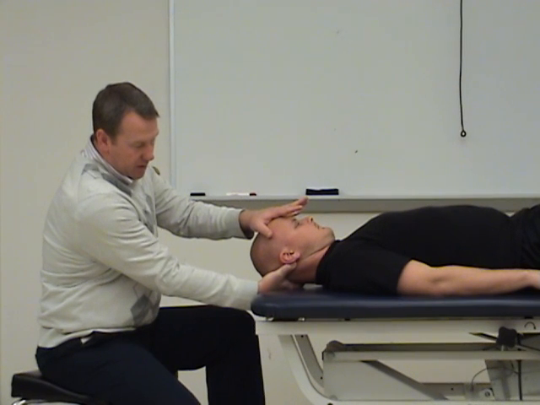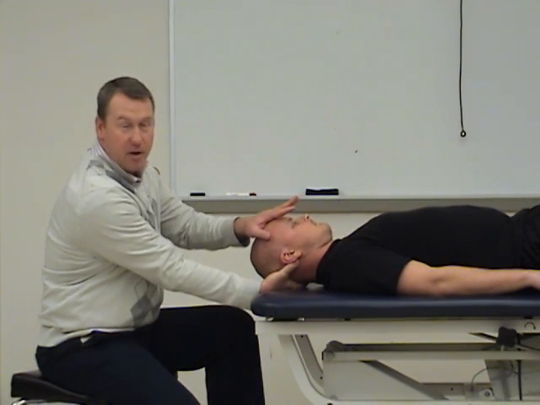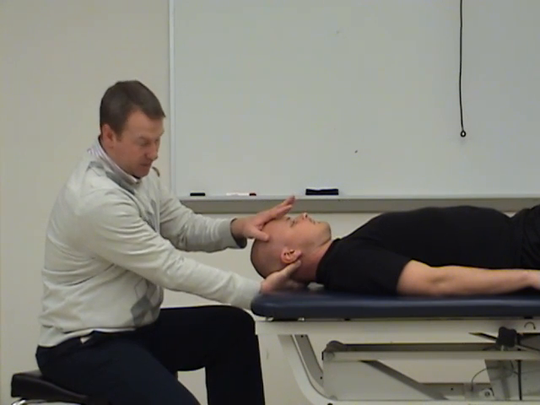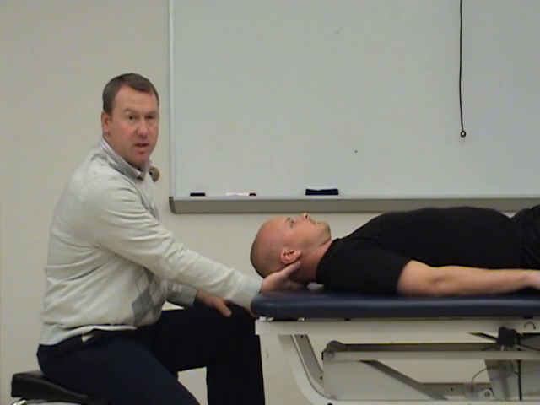and I'm going to perform this type of maneuver. I'm assessing his end feel, which should be capsular, and then the quality and amount of motion he has, the sequence of pain and limitation. But again, generally, passive testing is done to assess the joint.